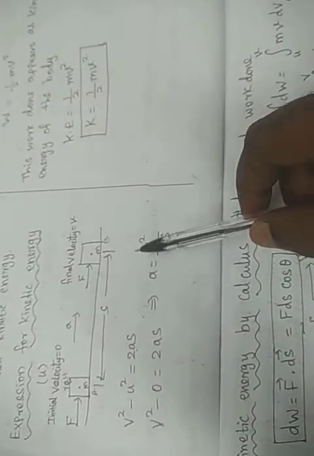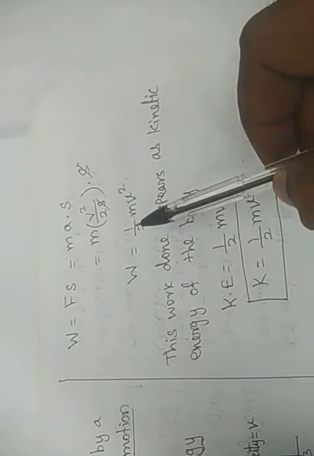Instead of acceleration, we have already calculated that a is equal to v squared by 2s. Substitute here, so this s and this s get cancelled. Finally we get work is equal to half mv squared. The work done appears as the kinetic energy of the body. So kinetic energy is equal to half mv squared. So, a very simple derivation. By this derivation we get that kinetic energy is equal to half mv squared.